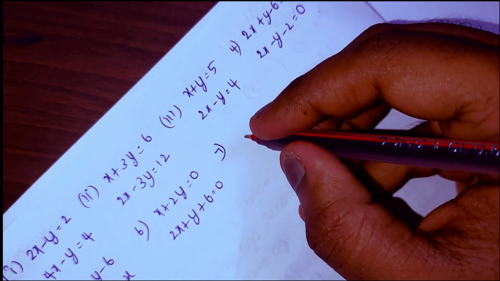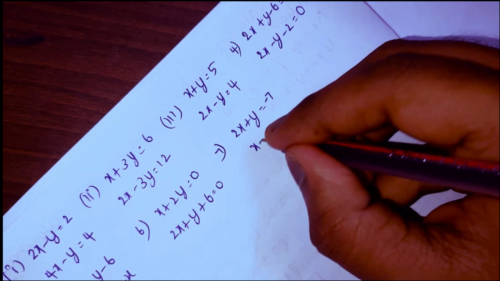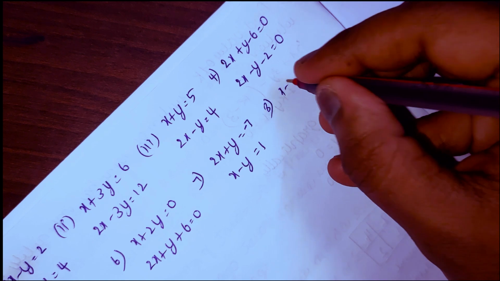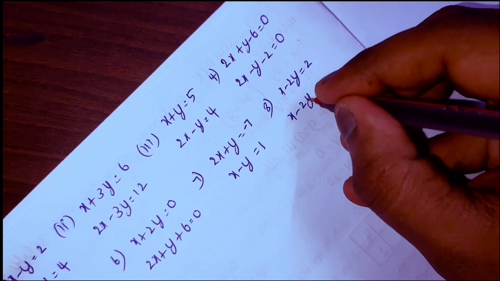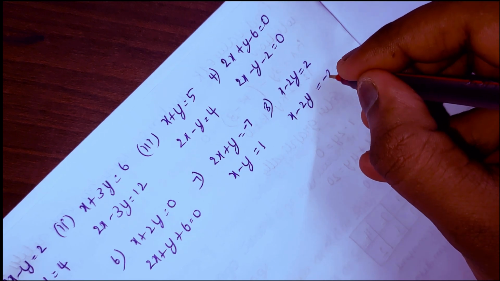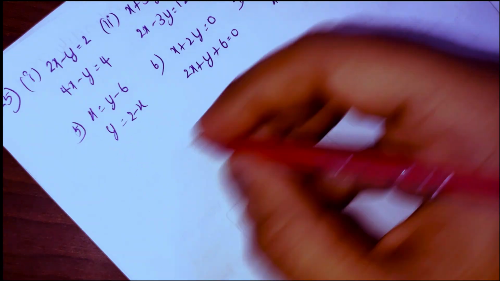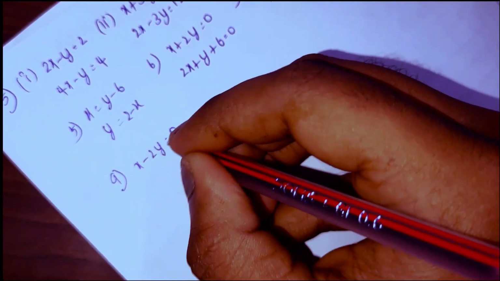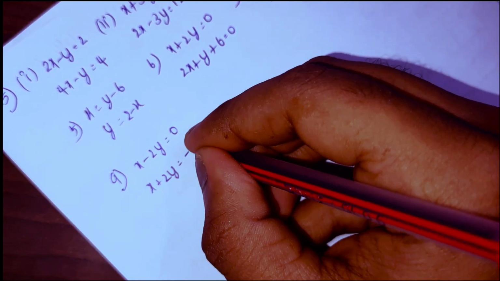Seventh one: 2x plus y is equal to minus 7, and x minus y is equal to 1. Eighth one: x minus 2y is equal to 2, x minus y is equal to minus 2, and 2x minus y. Ninth one: x minus 2y is equal to 0, and x plus 2y is equal to minus 8.